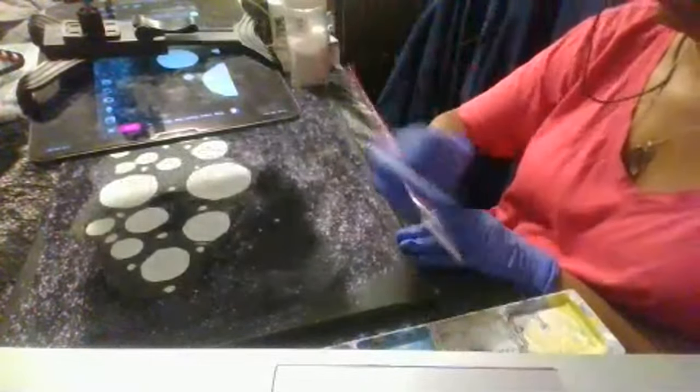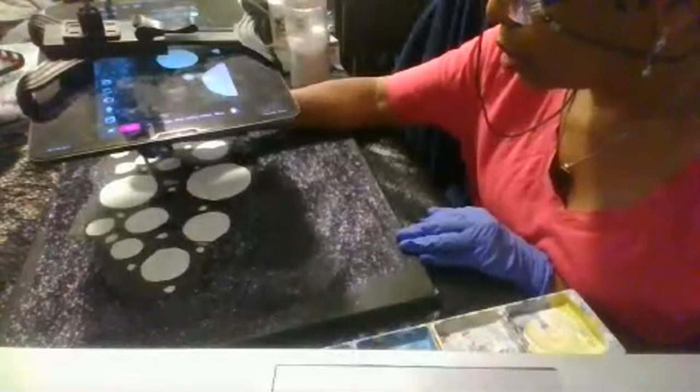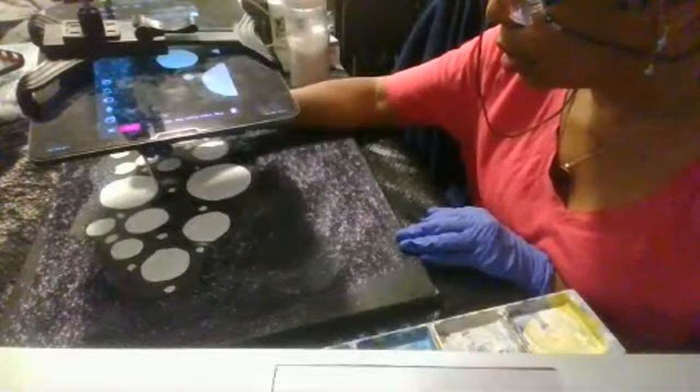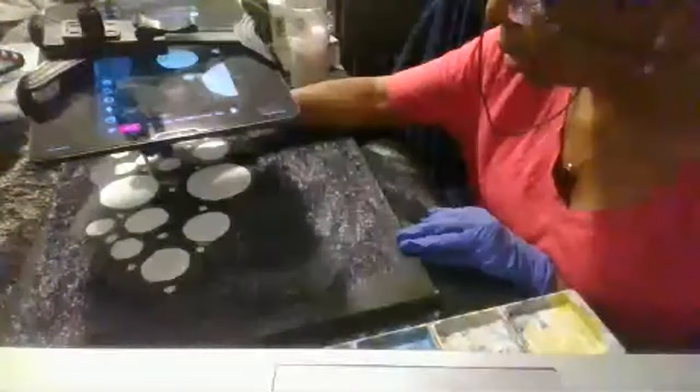One thing that's very therapeutic is art. I'm trying to do these circles and they're messing up as I'm doing them.